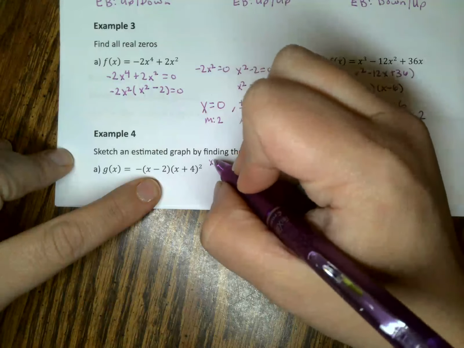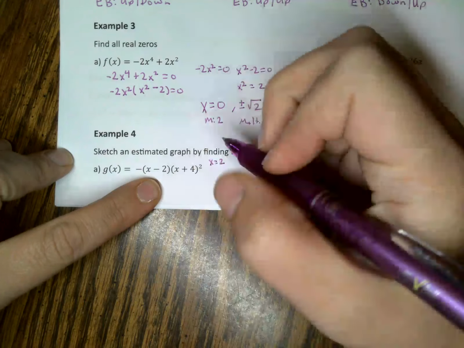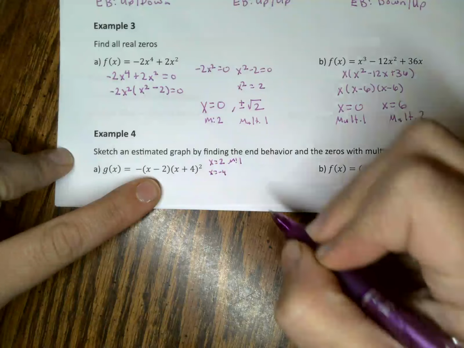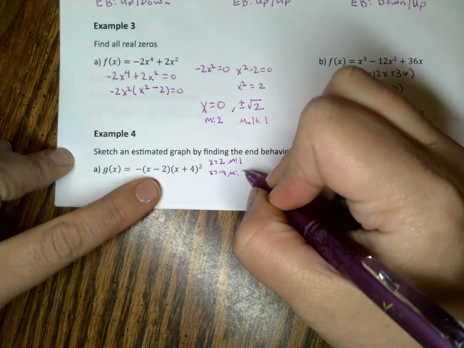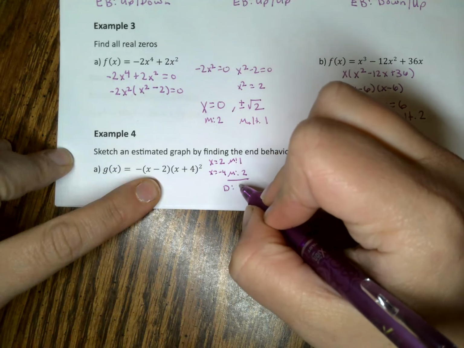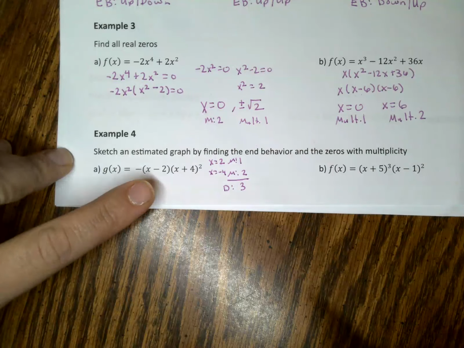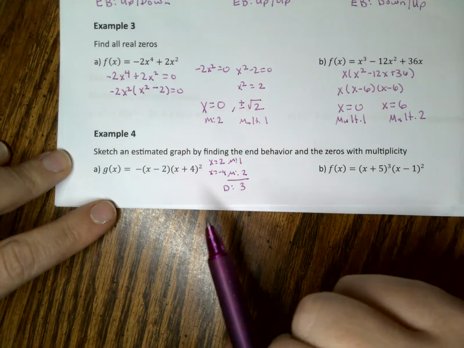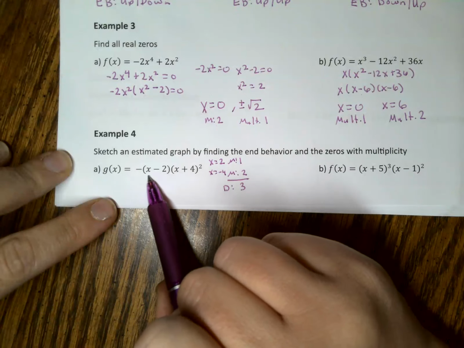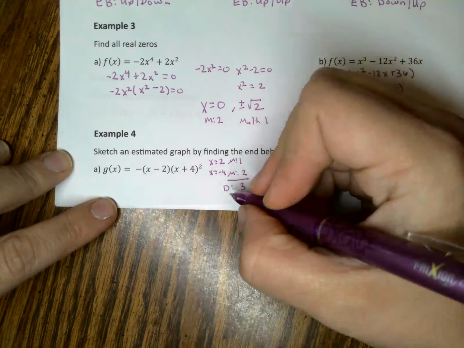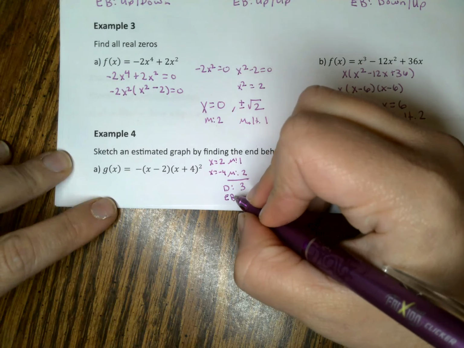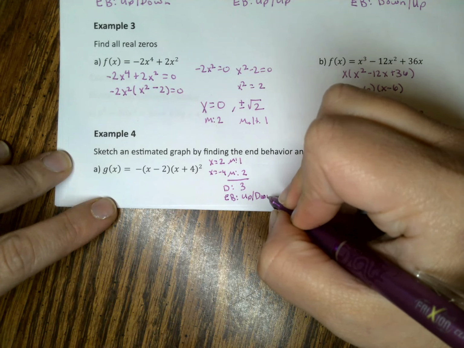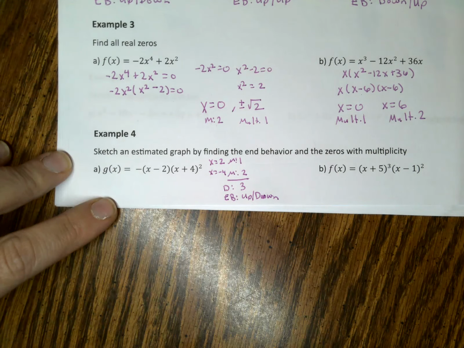I have x equals 2. I have x equals -4. This is a multiplicity of 1. This is a multiplicity of 2. So now I know that my degree here is 3. Okay? Again, I'm going to be able to sketch it right in this little spot because I don't need much room to sketch. I also notice that my leading coefficient is negative. So this is going to tell me what my end behavior is. My end behavior is going to be up, down because it's odd, and my leading coefficient is negative.